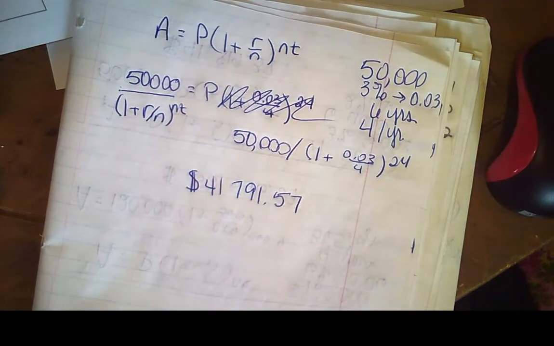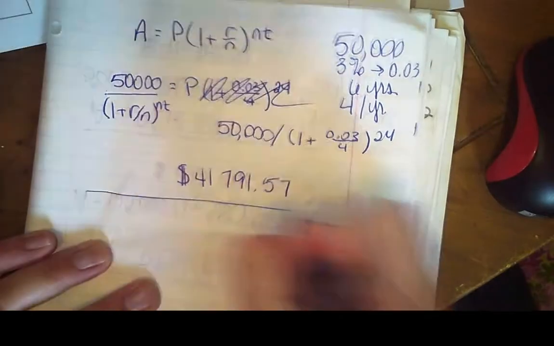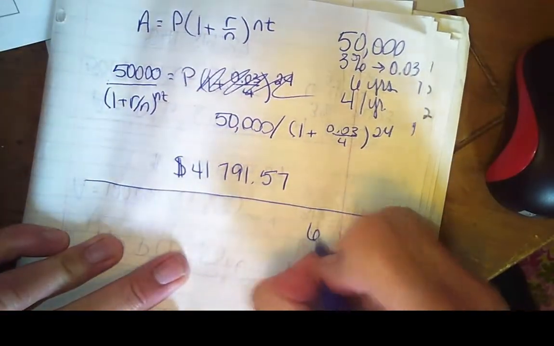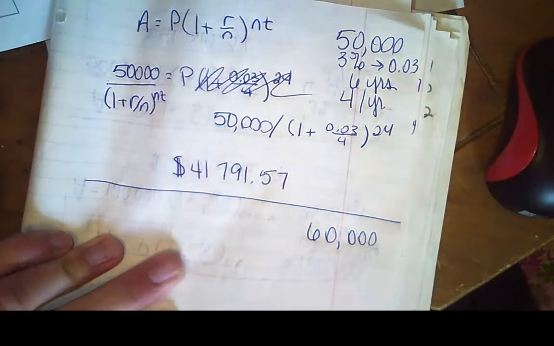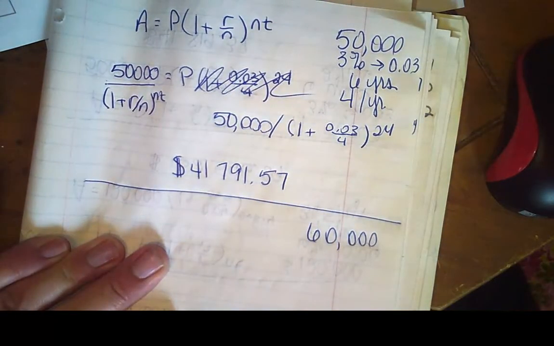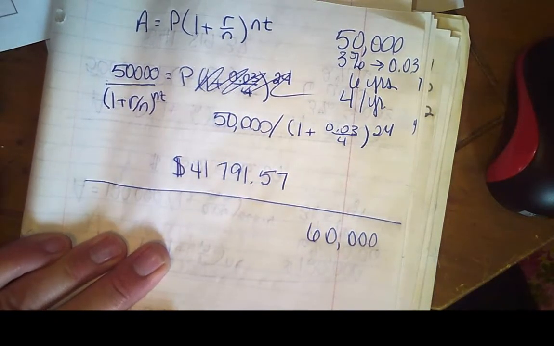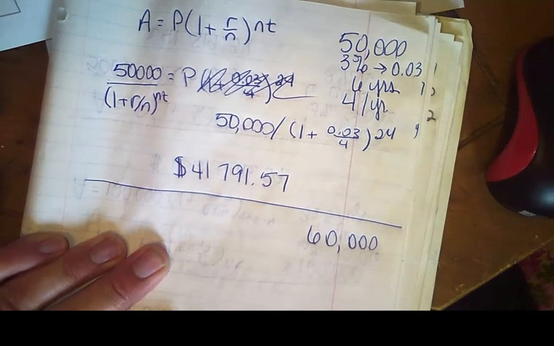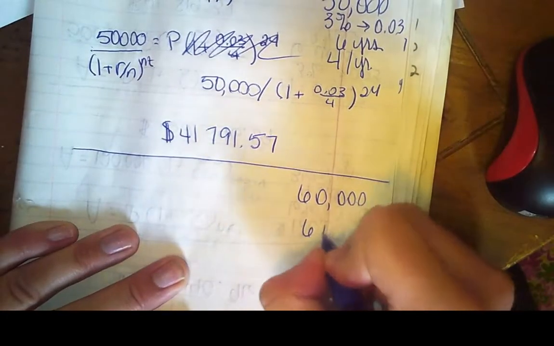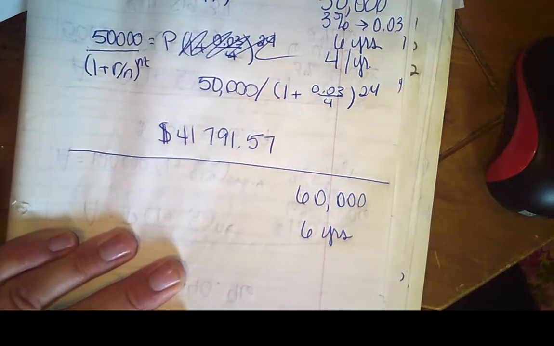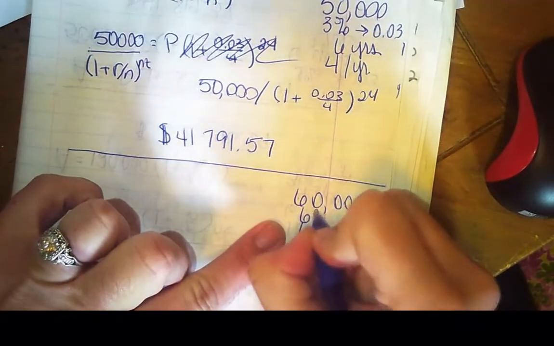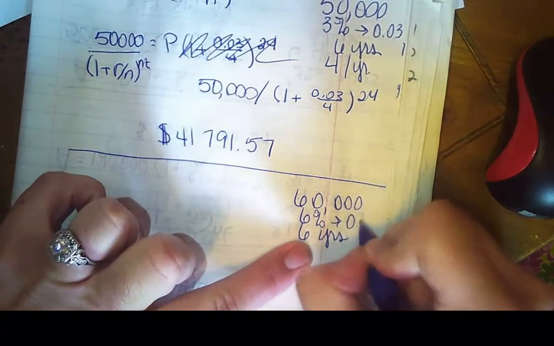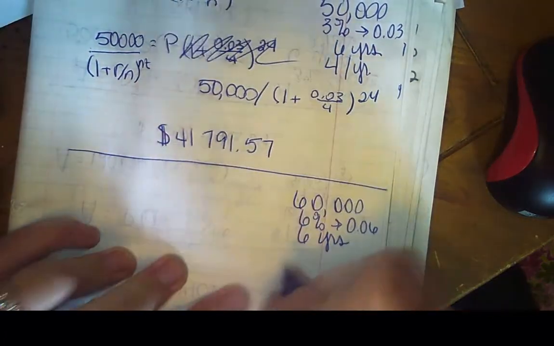Same type of thing. I want to find the present value of $60,000. So that means I have accumulated 60,000 and I want to find the present value after 6 years. And then I have 6% per year, 0.06, and I'm compounding monthly.